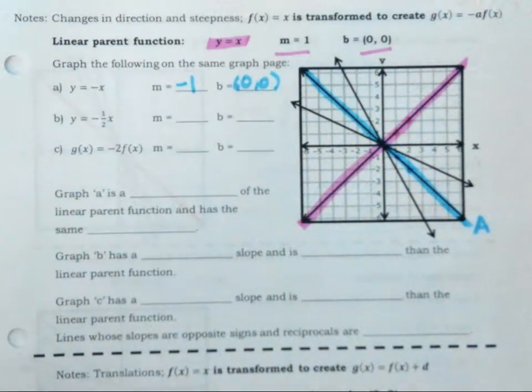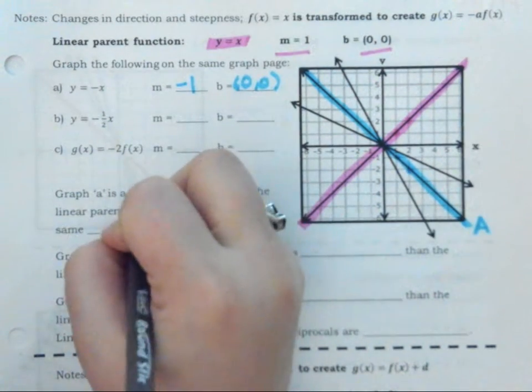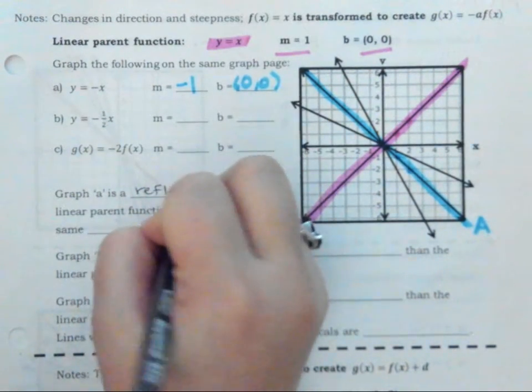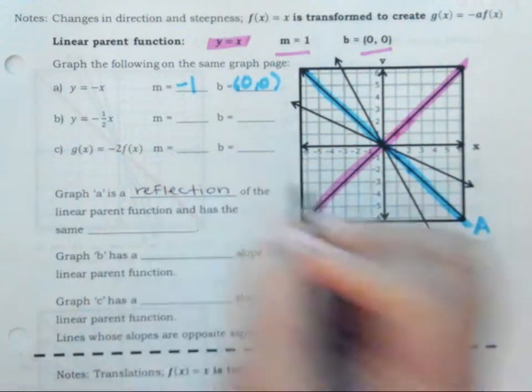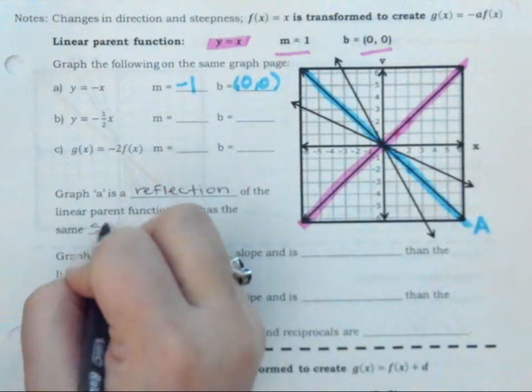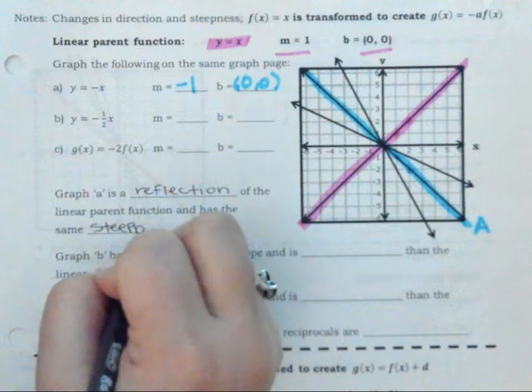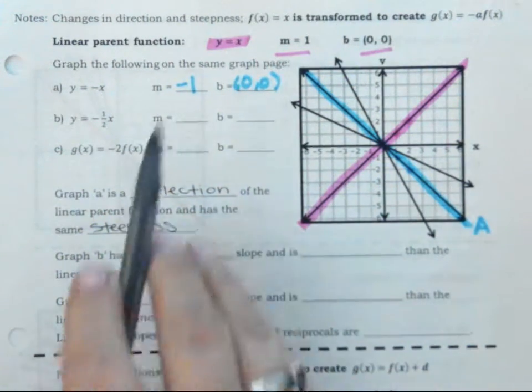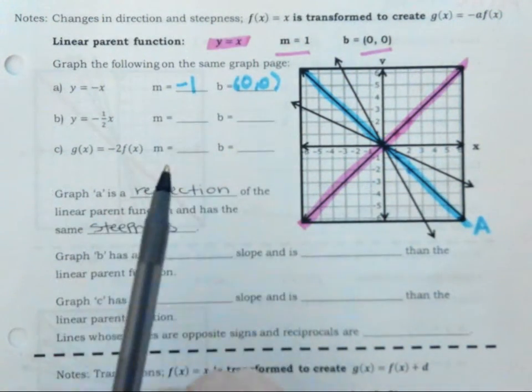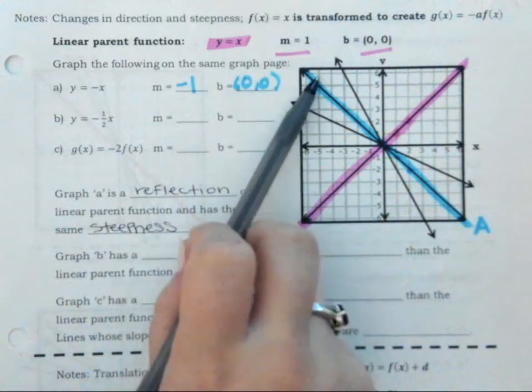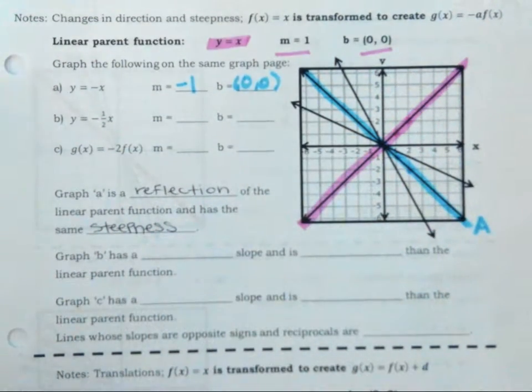Now, graph A is a reflection of our linear parent function, and it has the same steepness as our linear parent function, because negative just means the direction. So it still has a slope of 1, but it's in the negative direction.